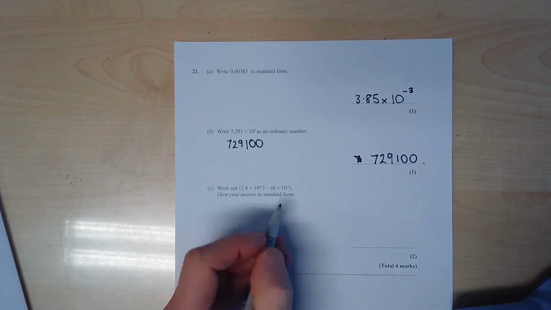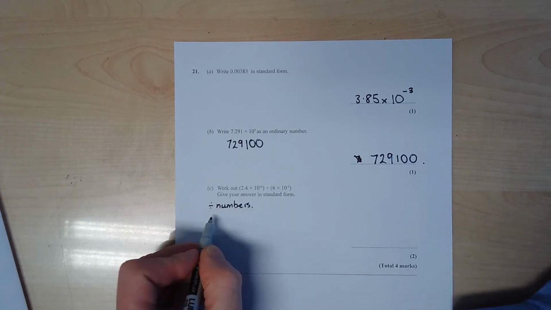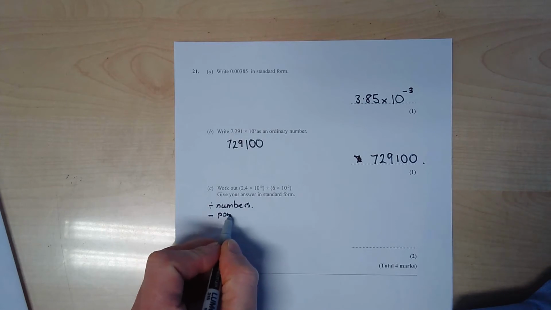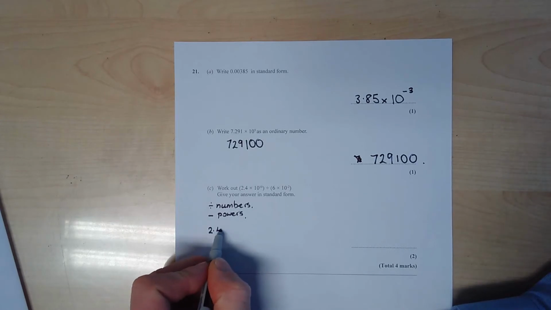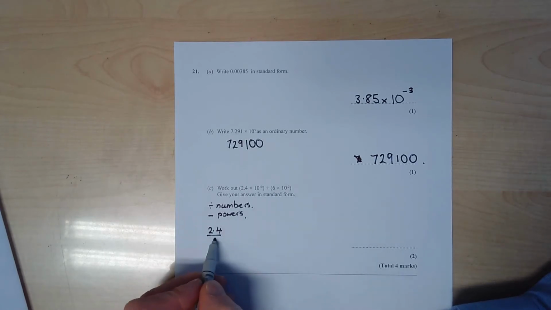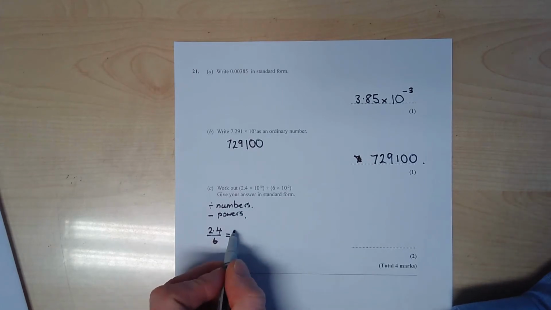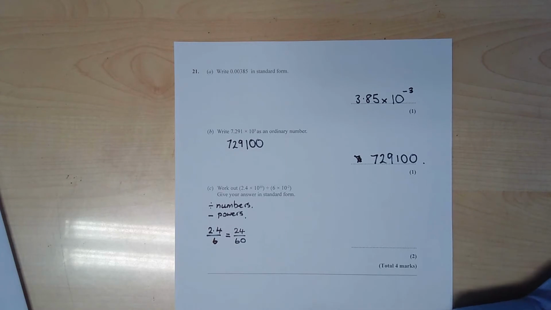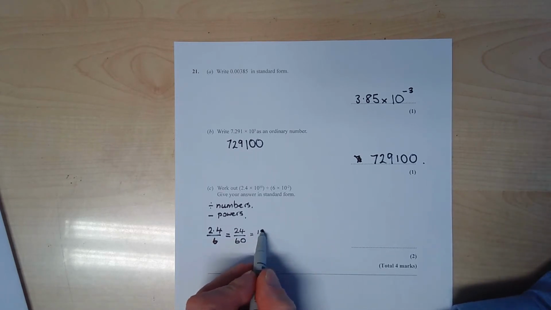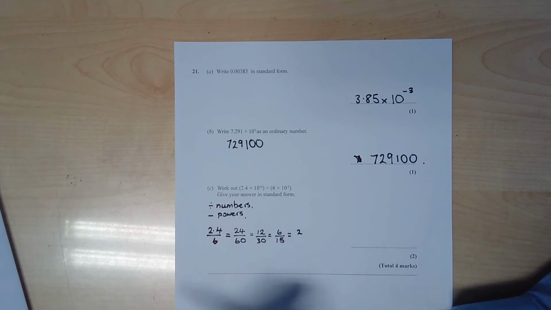So the rule, we are dividing, so we are going to divide the numbers and we are going to subtract the powers. Okay. So when we look at this, if we divide the numbers, we've got to do 2.4 divided by 6. Okay, a bit tricky this one. So we want to get rid of that decimal. So if I times top and bottom by 10, I've got 24 over 60, and then I can start to reduce this fraction. So common way would be to half, so we've got 12 over 30, 6 over 15, which is 2 over 5.